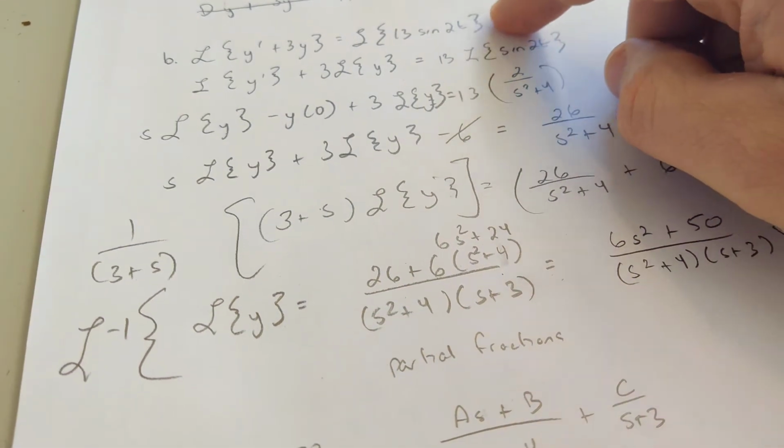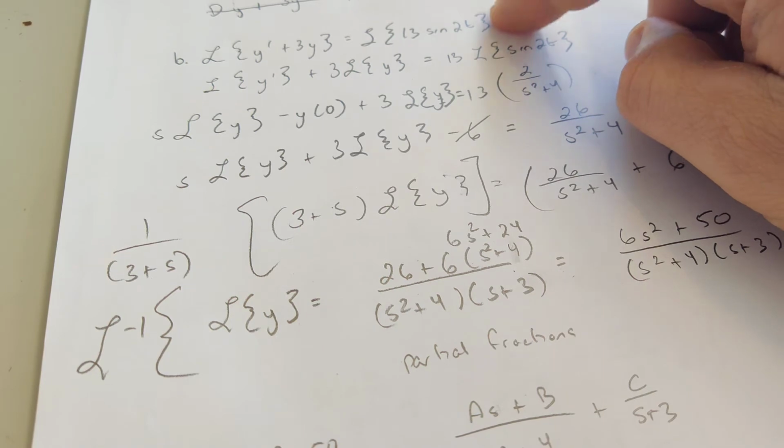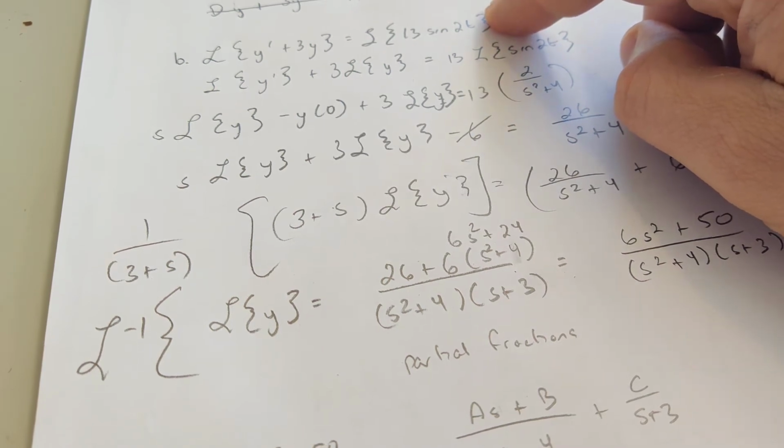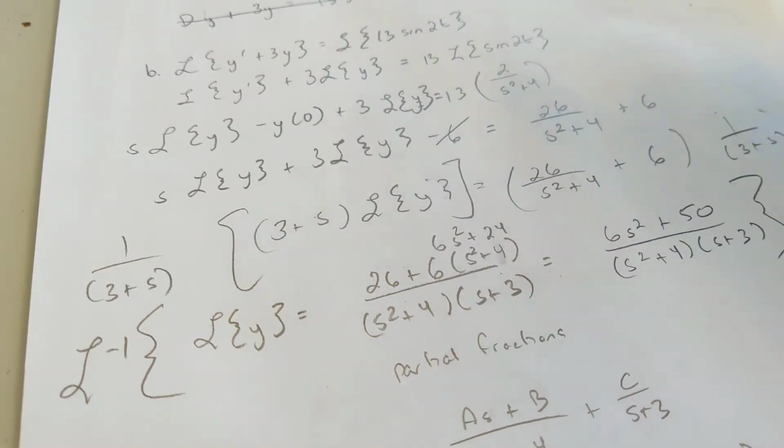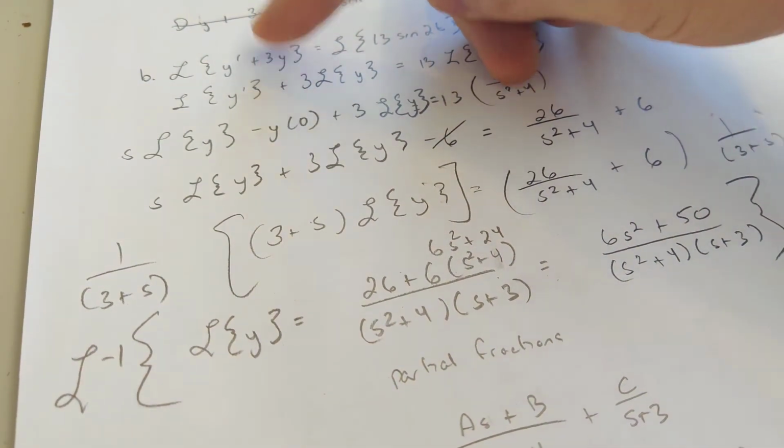The first thing we do is perform the Laplace transformation on both sides, and we can separate that out once we do that.